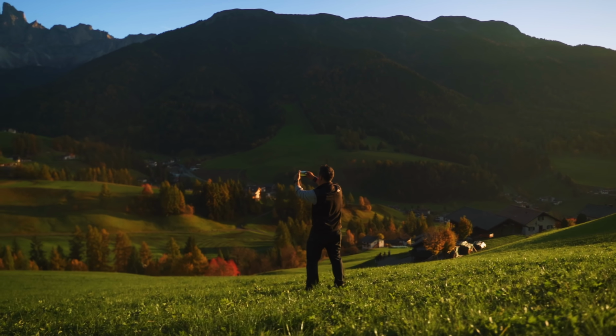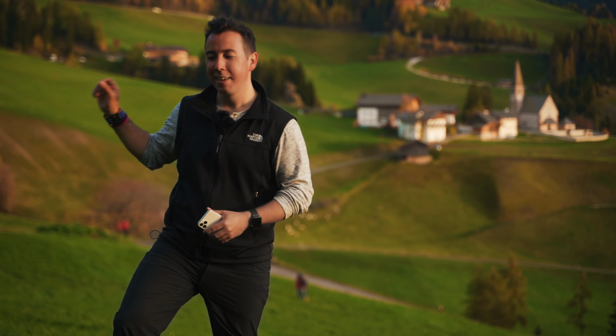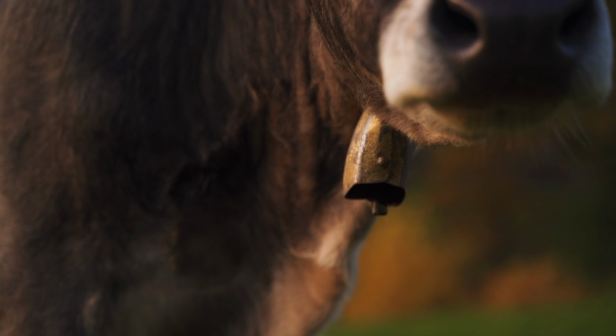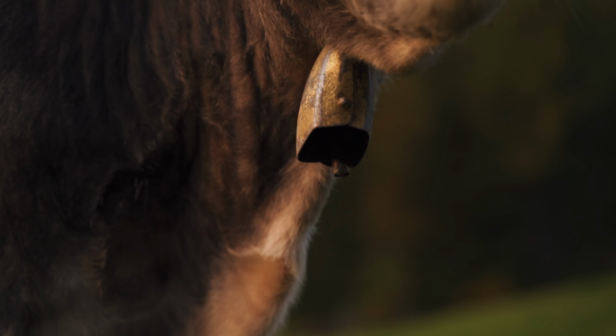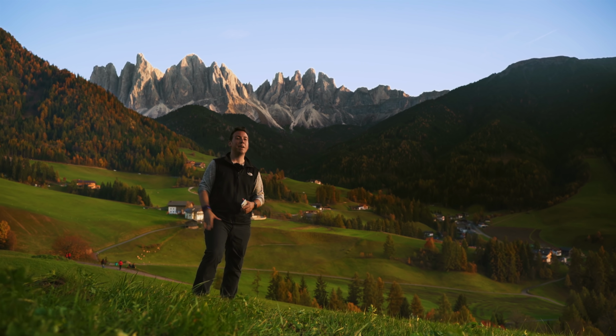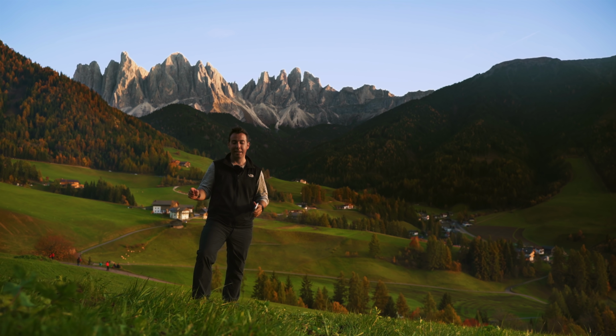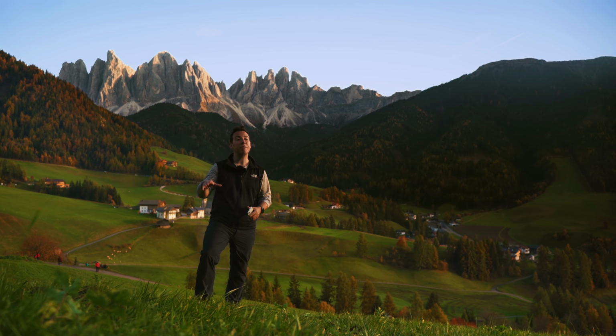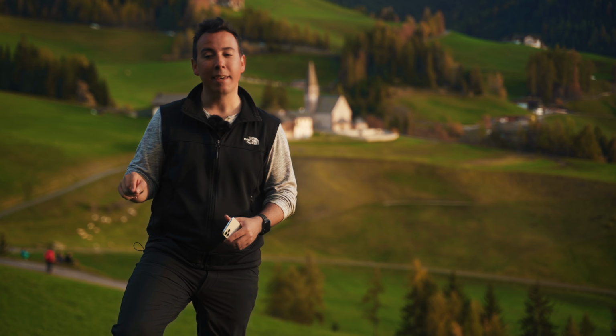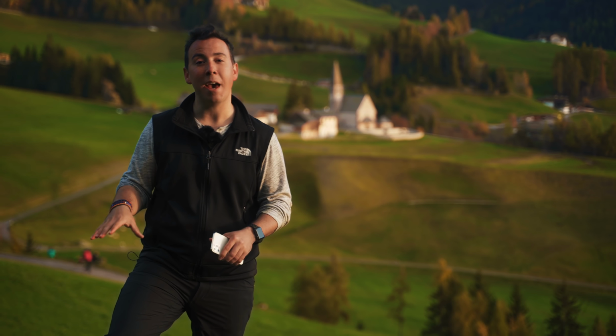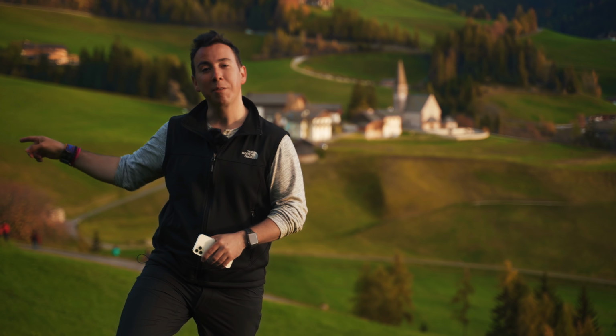One more thing. Do you guys hear those cowbells? That just brings me right back to the first time that I spent in the Alps, my very first trip out of the country even. And nothing brings me back, not even photos brings me back the same way the smell of this air and the sound of those cowbells do.